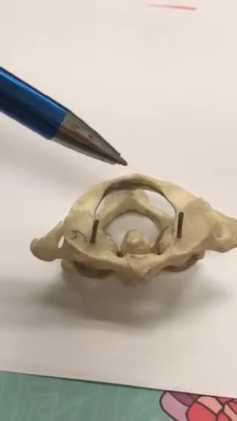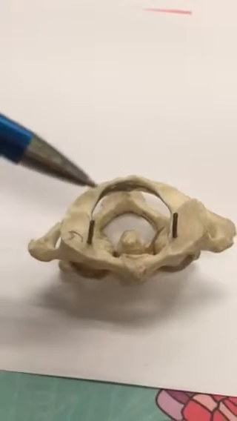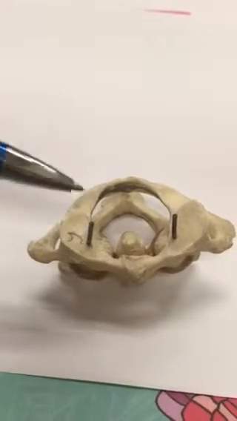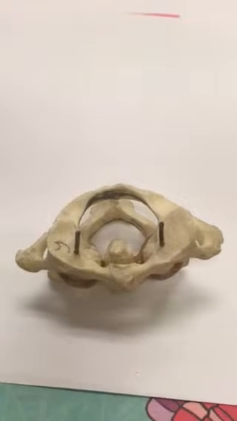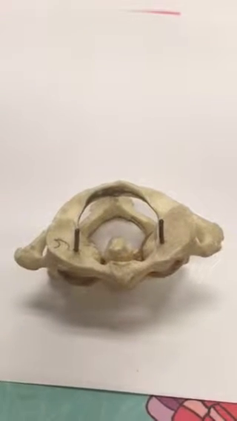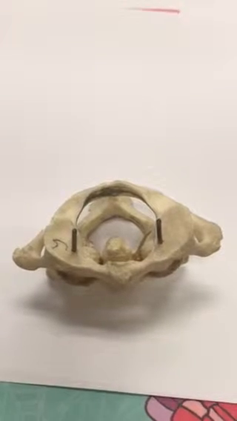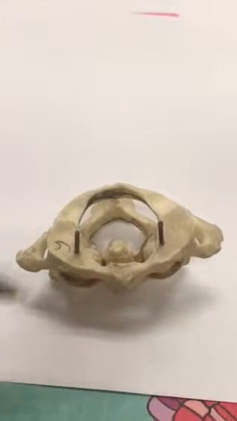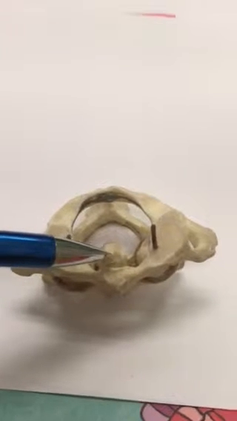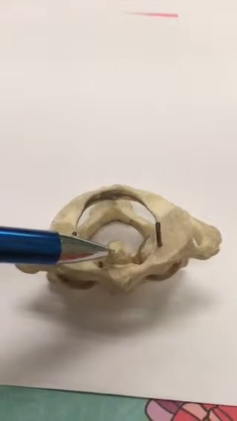Now note that the atlas or C1 does not have the body and the arch like the typical vertebra, and that's because of the articulation with the occipital bone of the skull, and also the fact that the body of C1 actually forms onto the body of C2, creating the odontoid, which is right there.